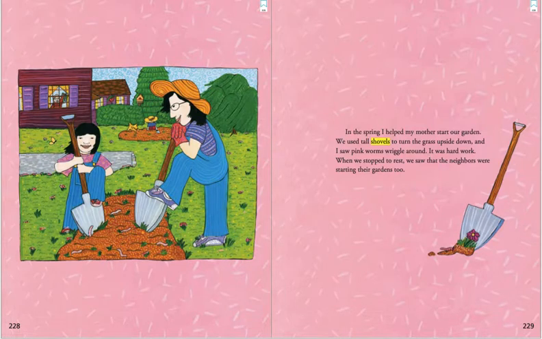Now, looking at this shovel, why do you think a shovel is a good tool to start a garden? Well, if you look at the picture right here, they're using the shovels to help dig the dirt. So usually when you're planting things, you have to kind of dig down in the grass or dig down in the dirt a bit. A shovel is a good tool to be able to do that with, other than just using your hands.